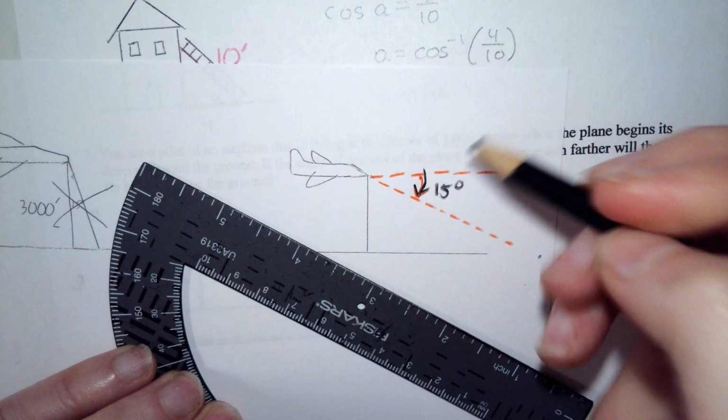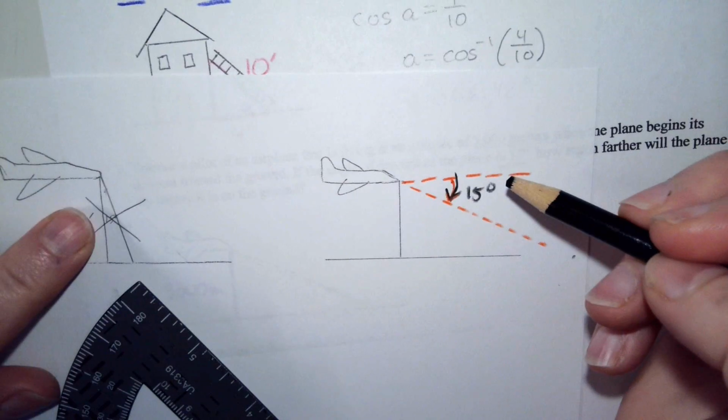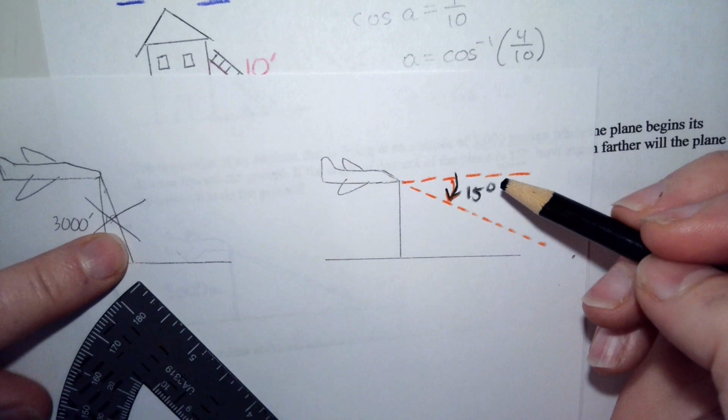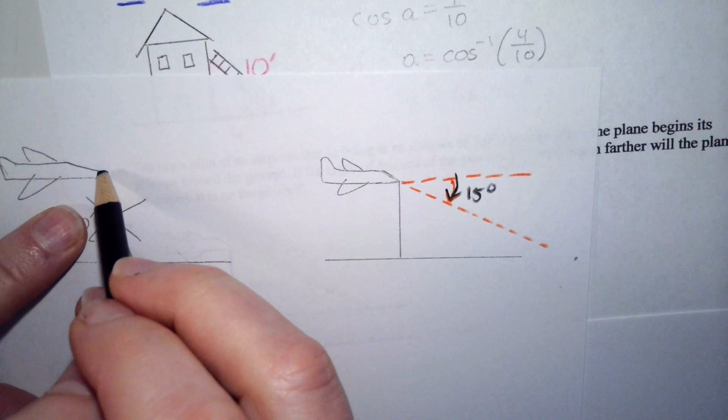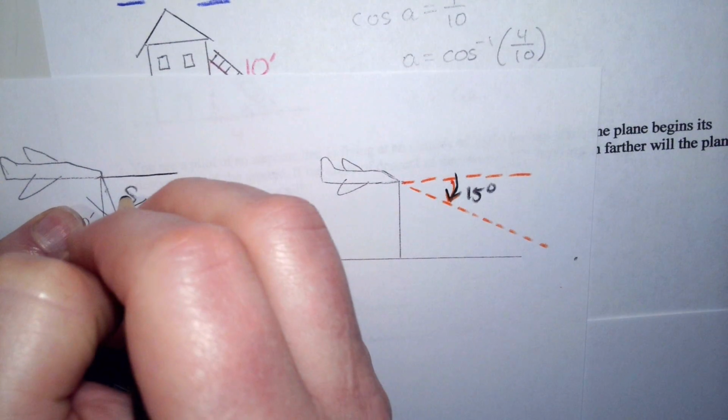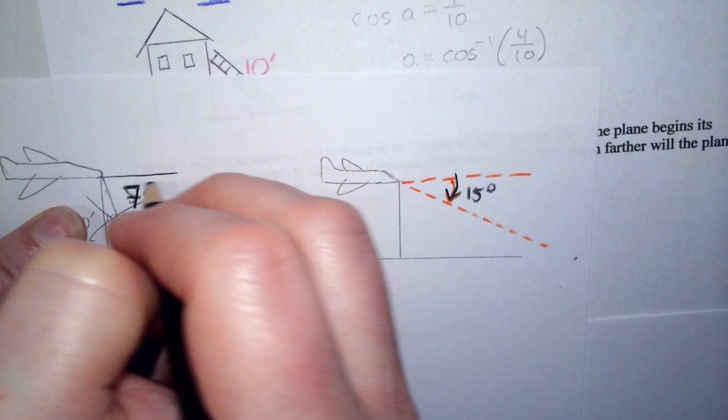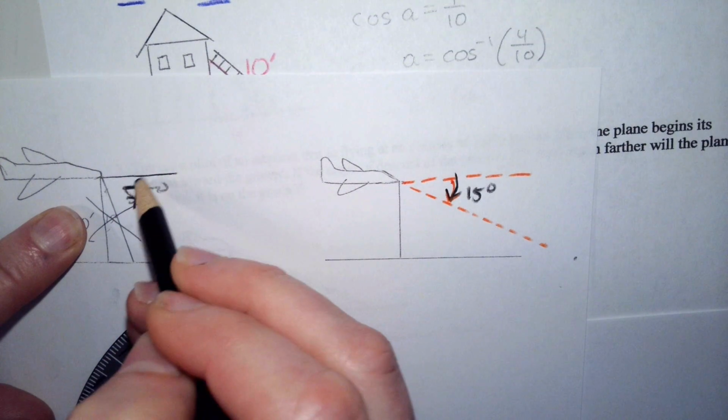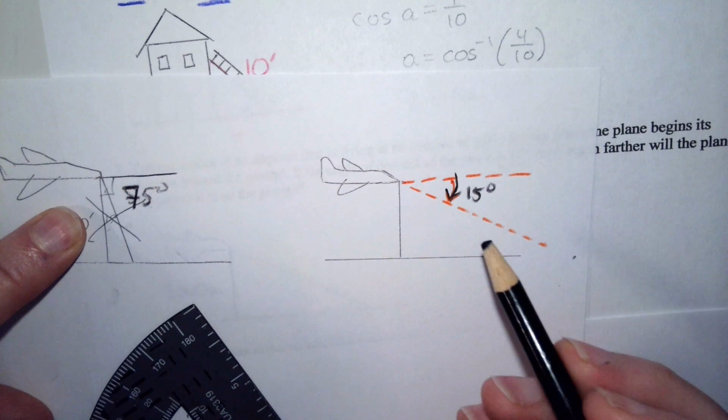That seems like a more appropriate angle of descent and not some plane going down this way. The actual angle of descent in this wrong way would have been 75 degrees. That's 15, that's 75. These would be complements making a right angle. So be really careful.